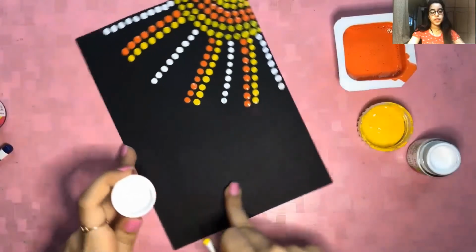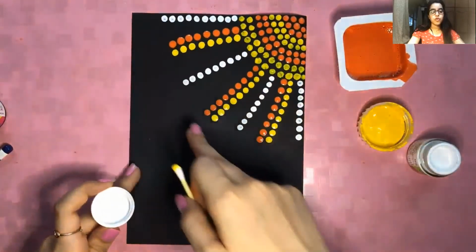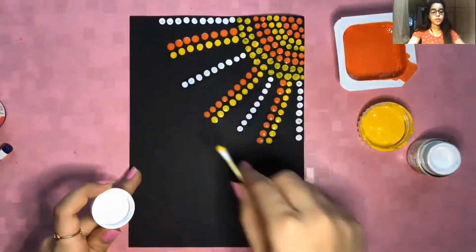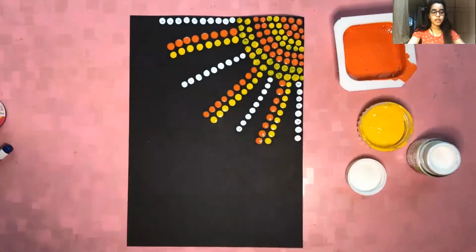If you see, I've just drawn the sun with the rays now. Our sun with rays is ready. And if you see, we have a good amount of space left at the bottom side of the sheet now. So it's time to move to the bottom section and create something there.